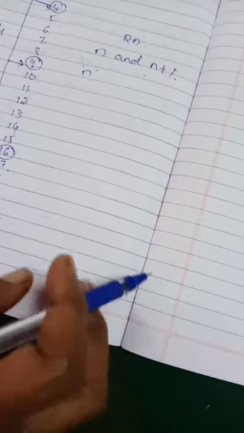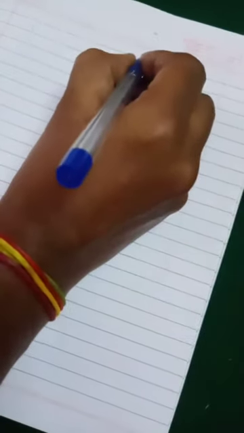Our next interesting pattern has something odd to do with odd numbers. I'll take odd numbers starting from 1 and add them in a successive manner. So in the first step I'll take 1. The sum of 1 itself is 1 only.